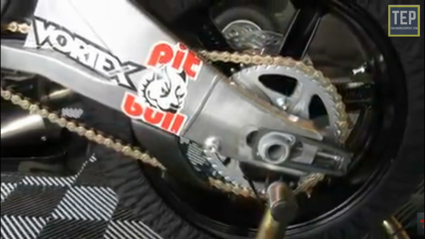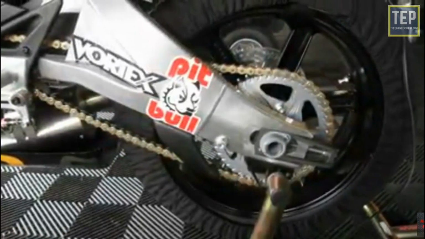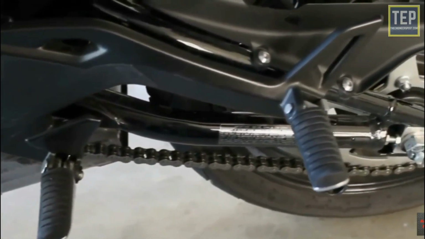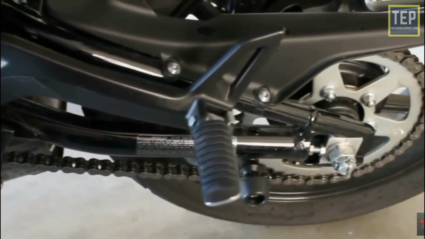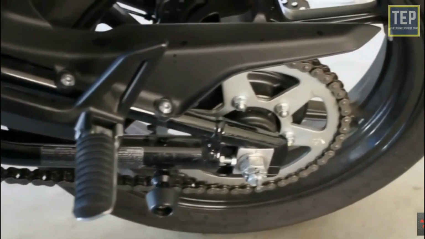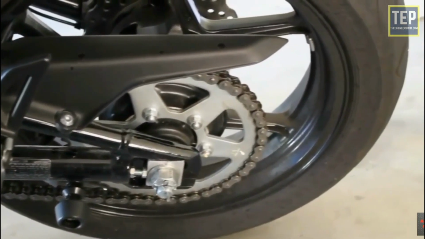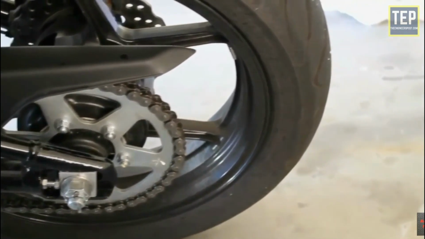Chain and sprockets are the most efficient at transmitting power, with only 1 to 4% transmission loss. That's significantly less than belt drives. Chain drives are very simple in their functioning and are very cost-effective to run and replace too.